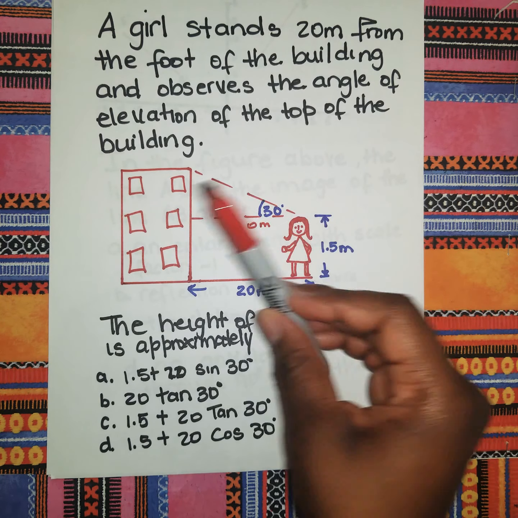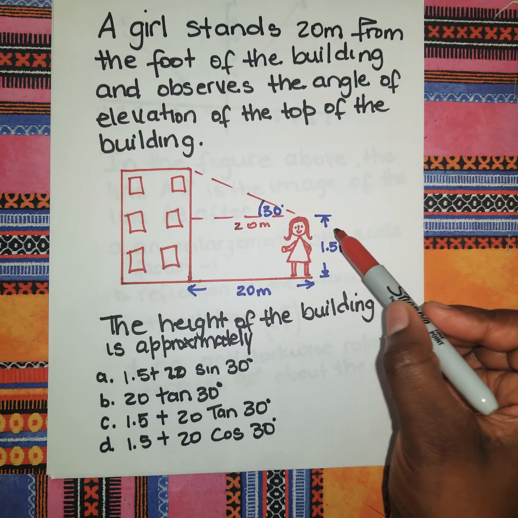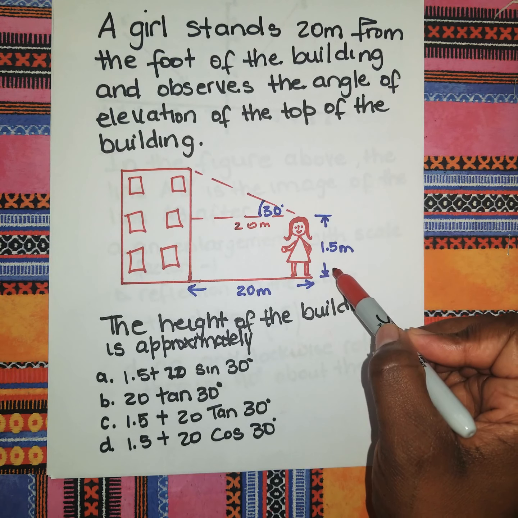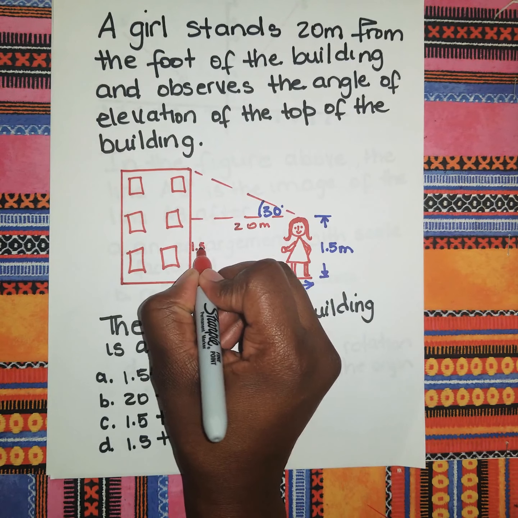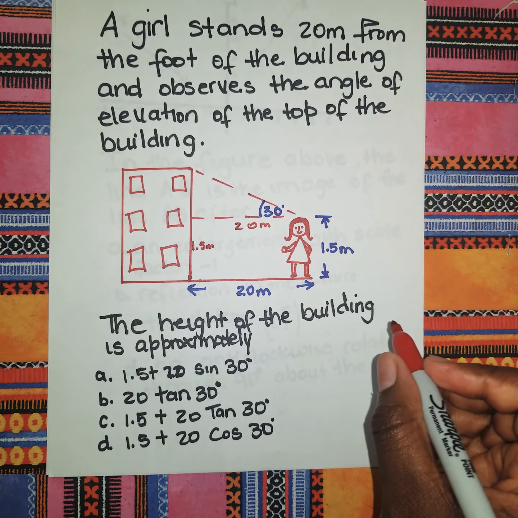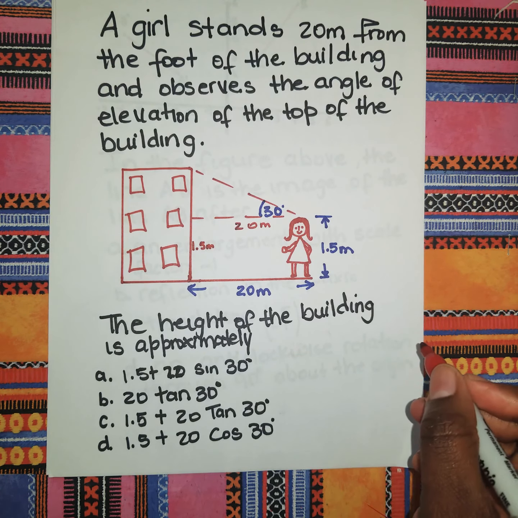Elevation means the angle is going upwards, and so the girl's height will be taken into account, because if here is 1.5, this location here is also 1.5 meters. All right, guys, so that's very important to know.